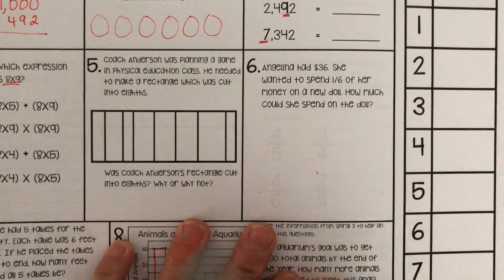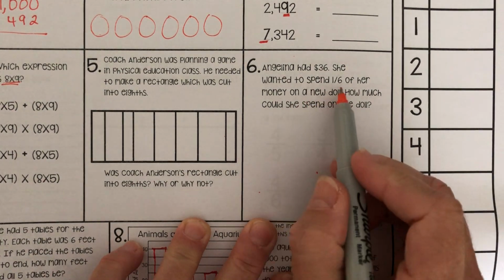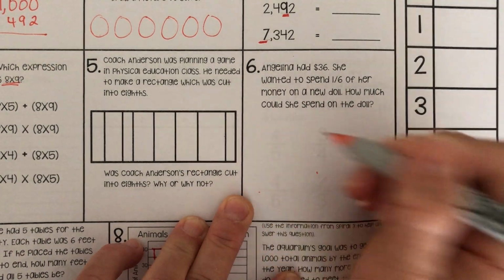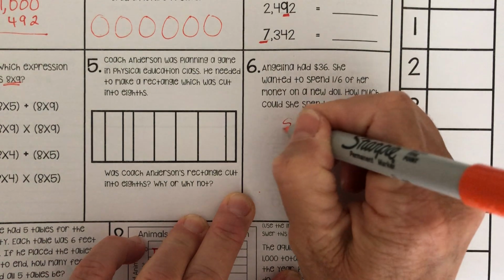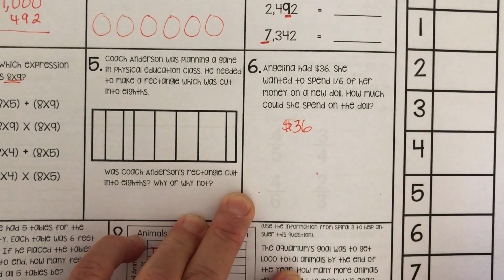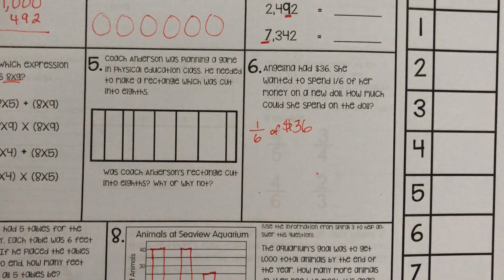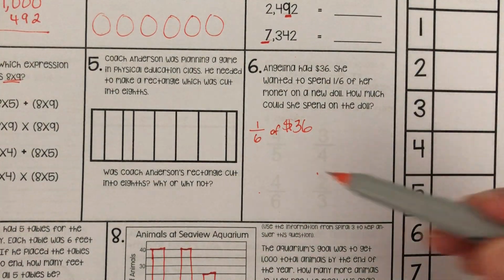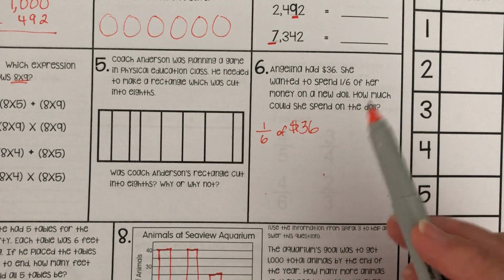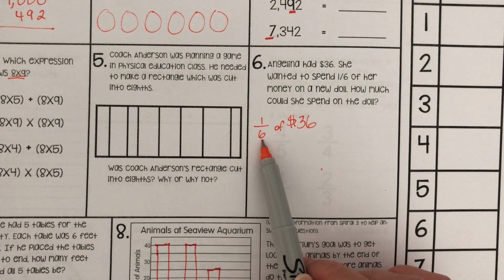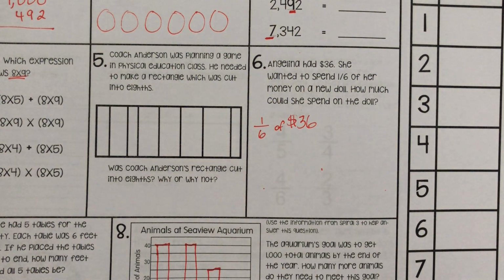All right, Angelina had $36. She wanted to spend 1/6 of her money. Okay, so she has $36 and she wants to spend 1/6 of it. The question is 1/6 of 36 is how much? So what we want to do is if we took this 36 and we divided it into 6 equal groups and we used one of them.